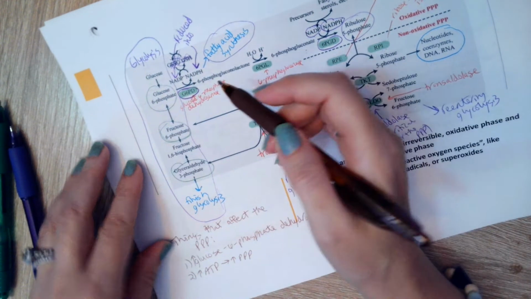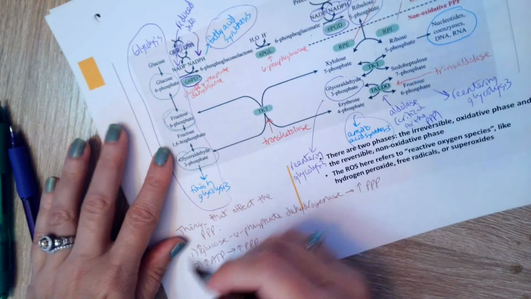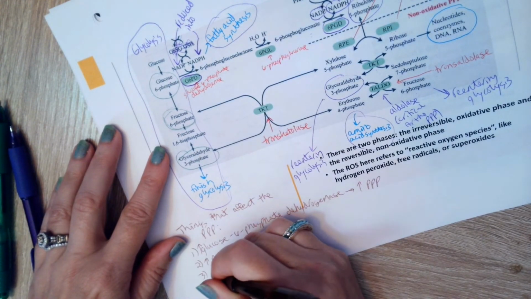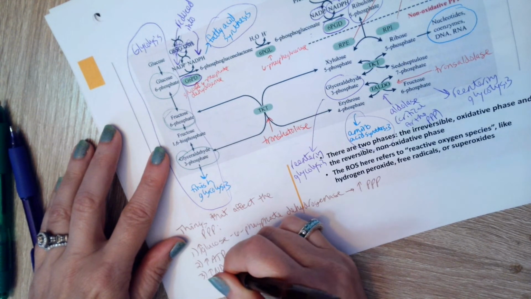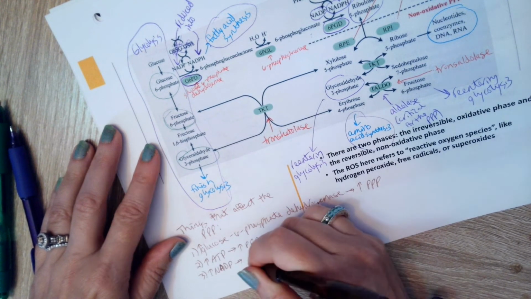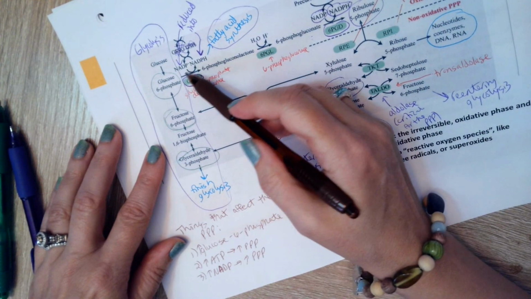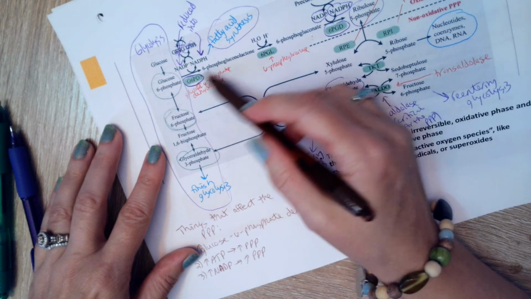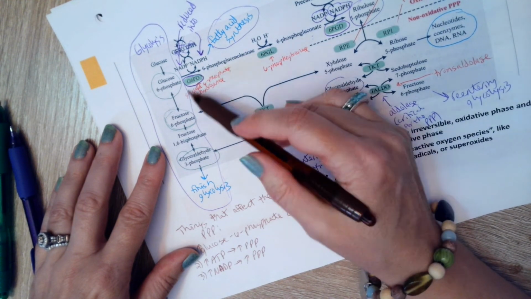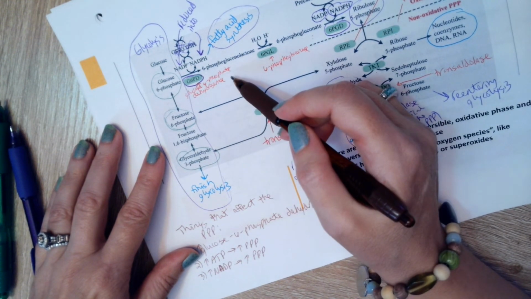Also, having a lot of NADP will increase the pentose phosphate pathway. And it does that by increasing the activity of this enzyme, the glucose 6-phosphate dehydrogenase.